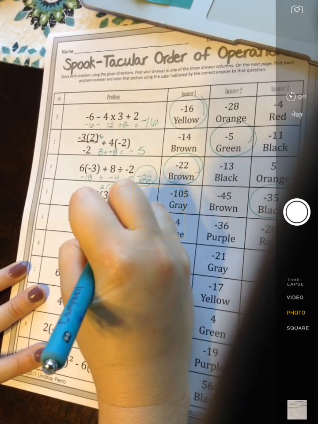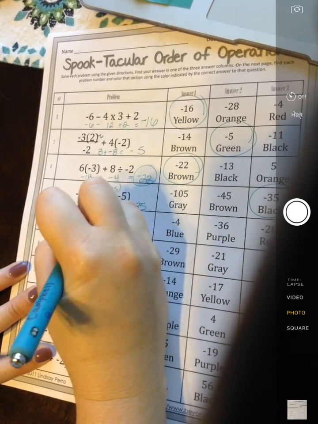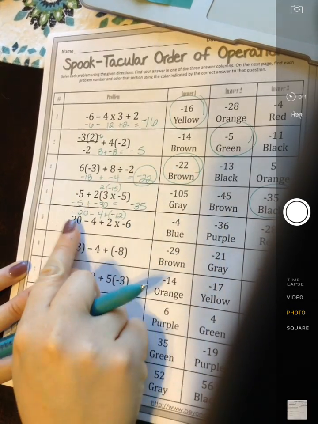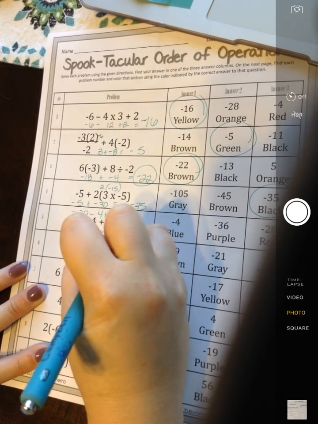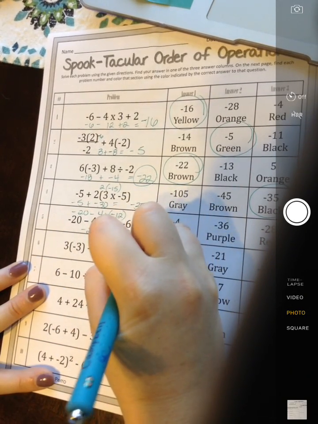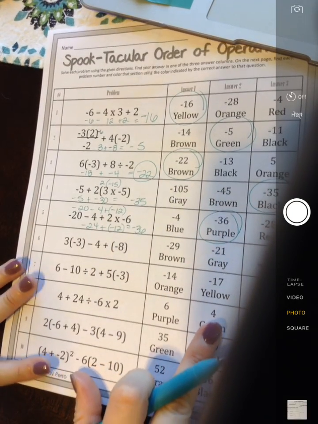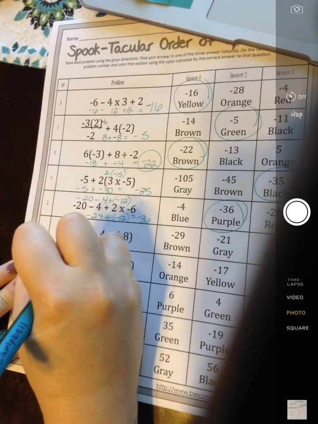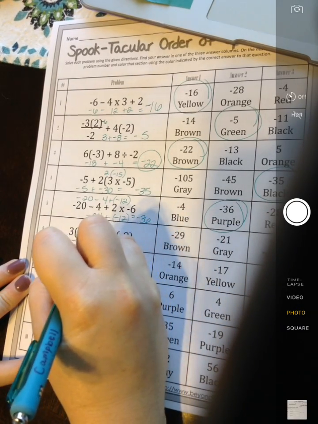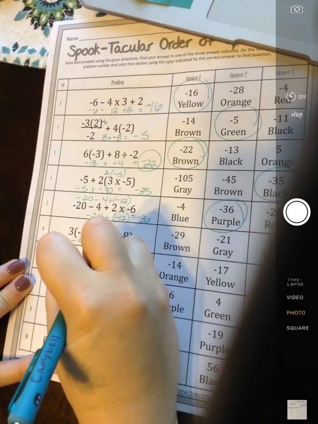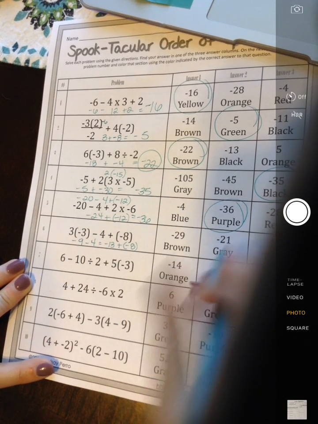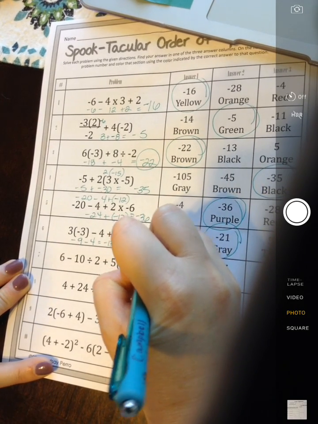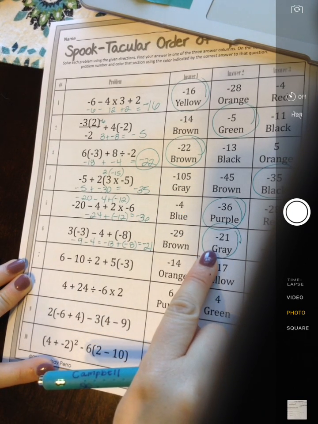2 times negative 6 is negative 12. Negative 20 minus 4 is negative 24. Negative 24 plus a negative 12 is a negative 36, which is purple. 3 times negative 3 is negative 9. Negative 9 minus 4 is negative 13. And negative 13 plus a negative 8 would give me a negative 21, which is gray.